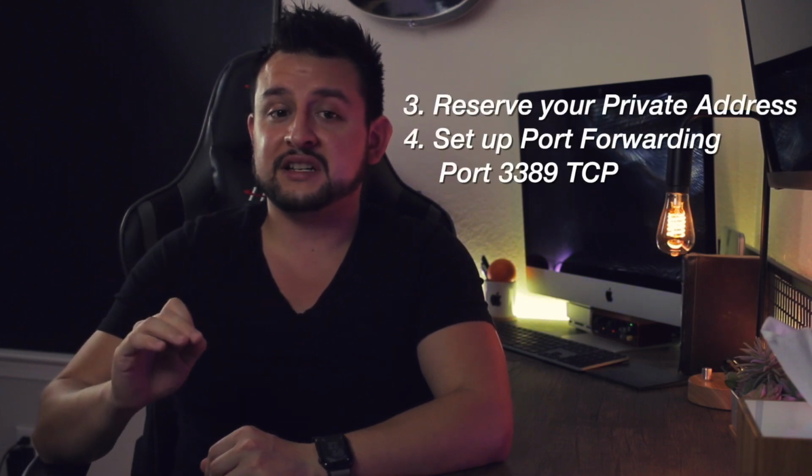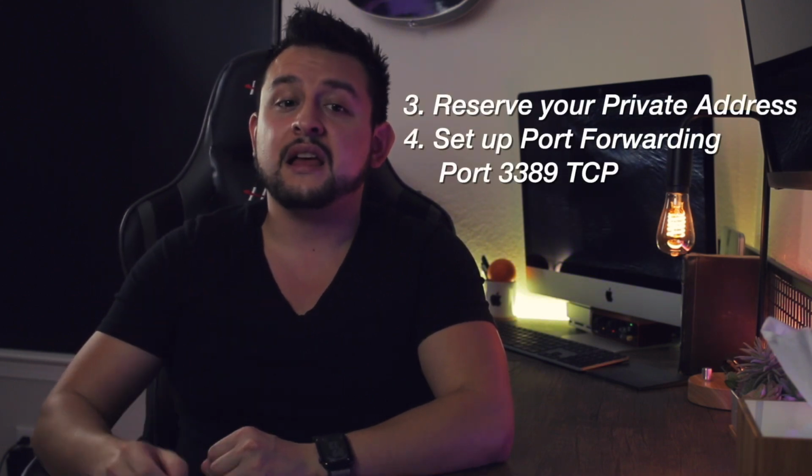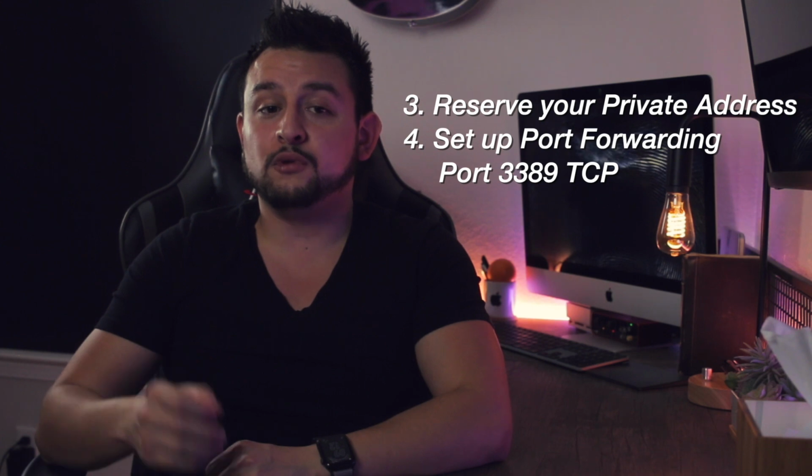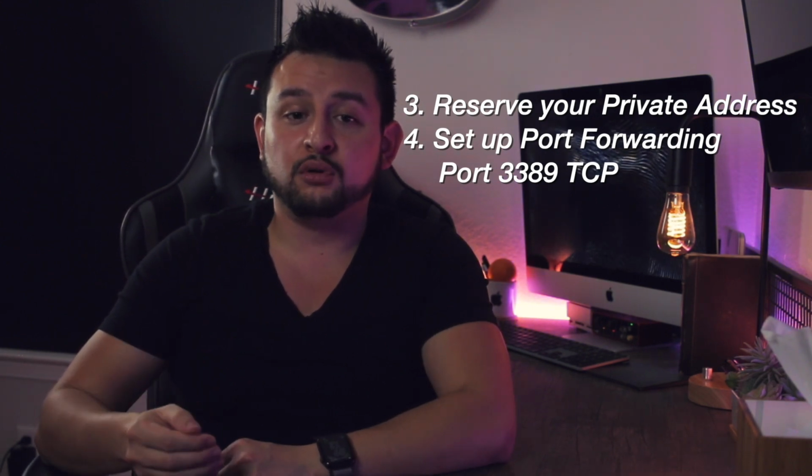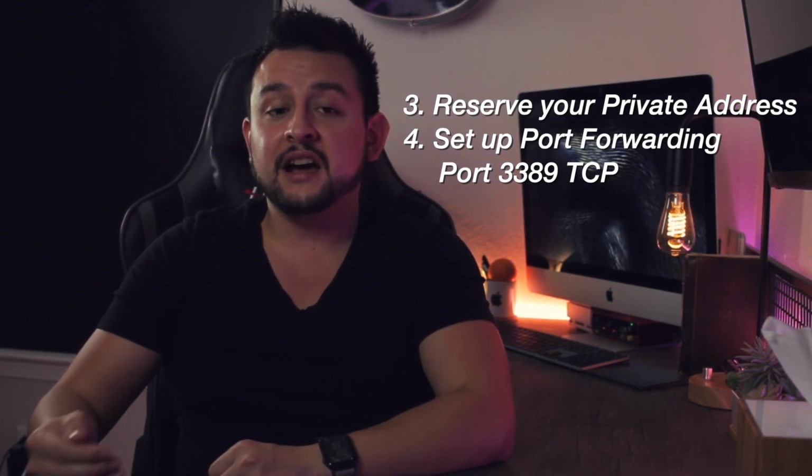The first thing you need to do, however, is configure a few things on your current router. You need to reserve the IP address that your PC is currently using. Then you need to set up port forwarding for the remote desktop port, which is 3389 using TCP. Sadly, because not all of us here have the same router, I can't possibly go over this with you as the steps will vary greatly between each different router manufacturer.